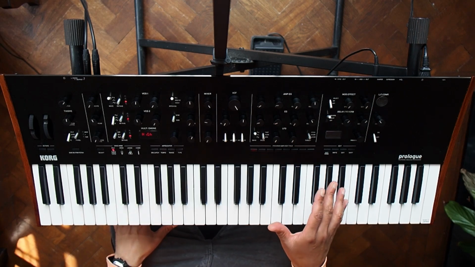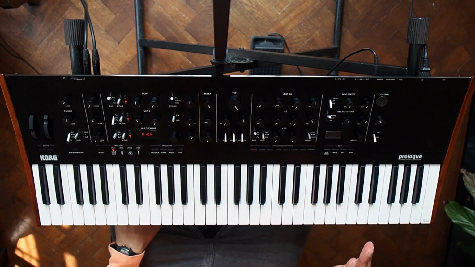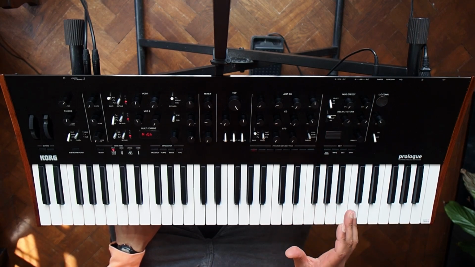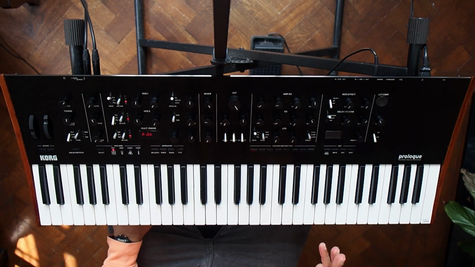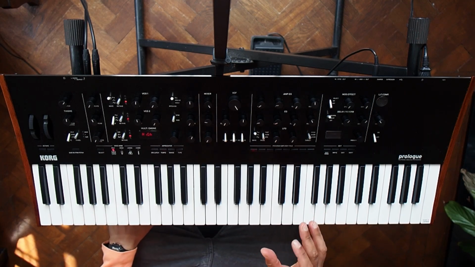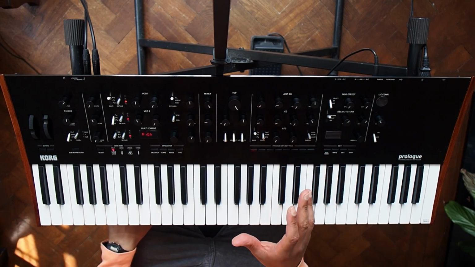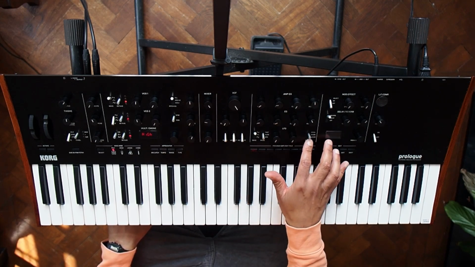Today I'm looking again at one of my favourite synths, which is the Prologue by Korg, and it's the 16 voice version that I have here. And what I want to look at today is the question of modulation. Famously, the Prologue only has one LFO.